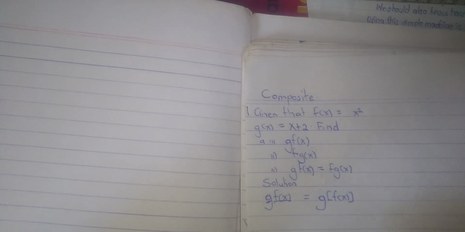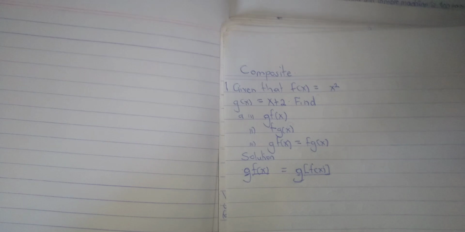So g is the mother and f of x is the child. So it's g of x which is the controlling function, since g is at the extreme start here.